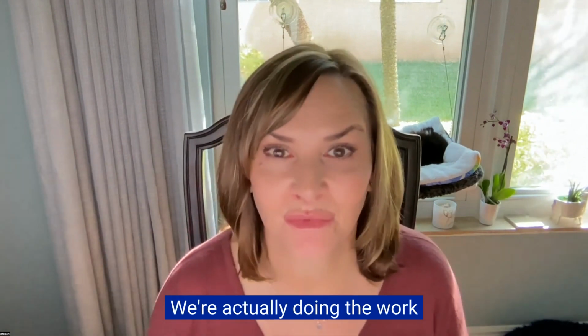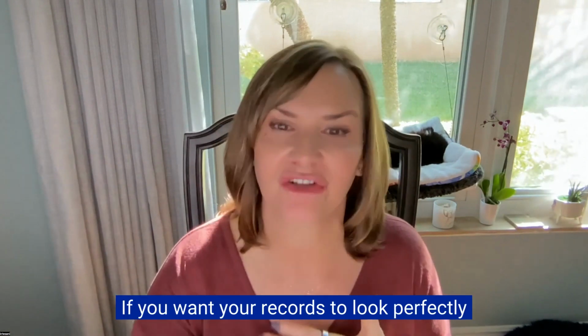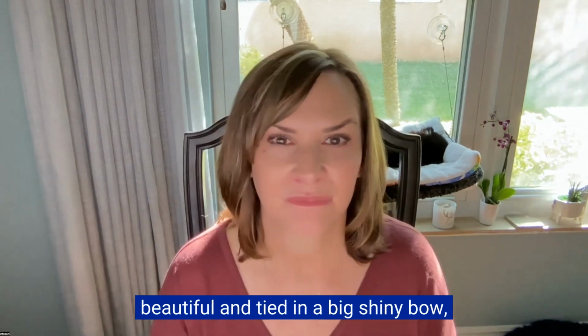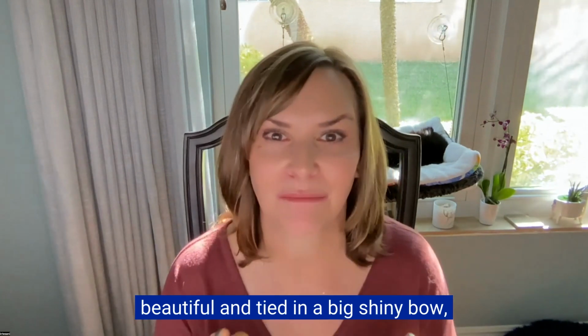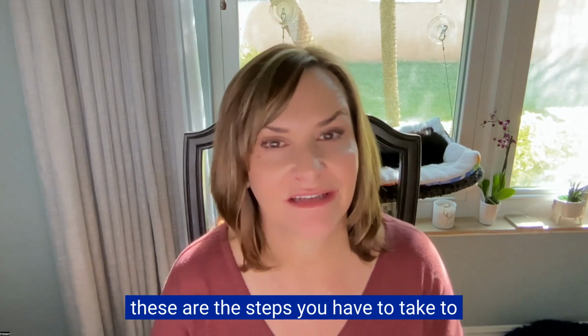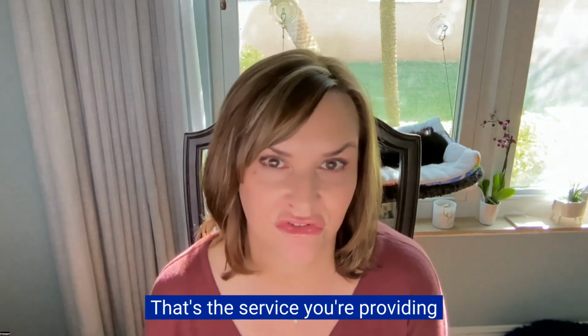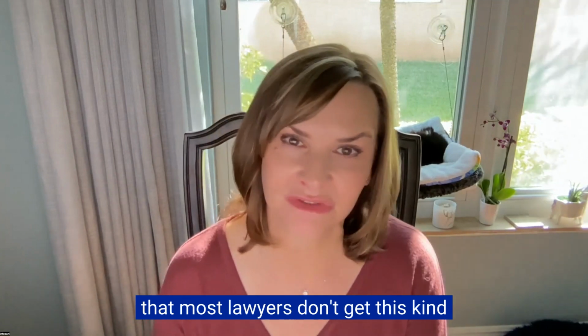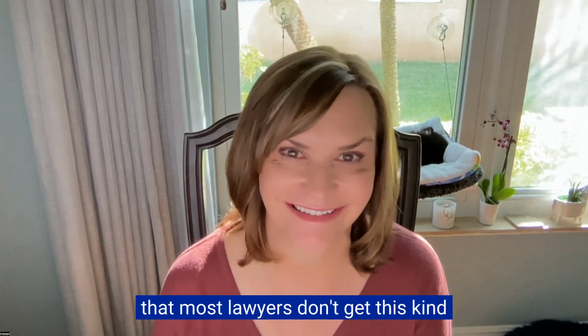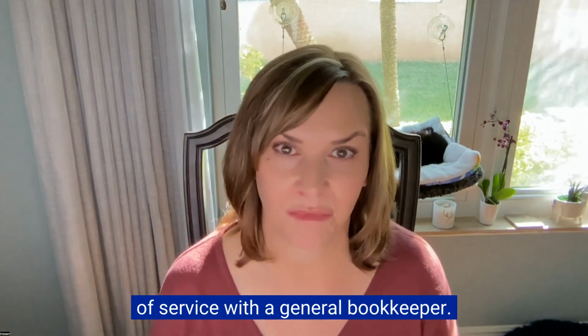We're actually doing the work that the tax person would do. If you want your records to look perfectly beautiful and tied in a big shiny bow, these are the steps you have to take to make sure that these records look good. That's the service you're providing. Most lawyers don't get this kind of service with a general bookkeeper.